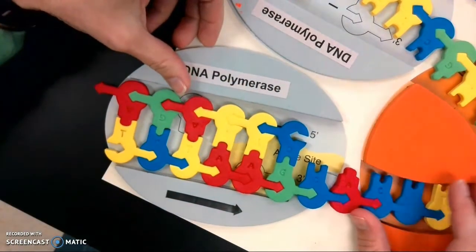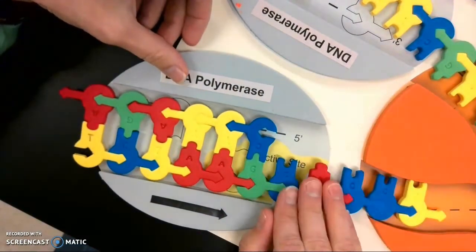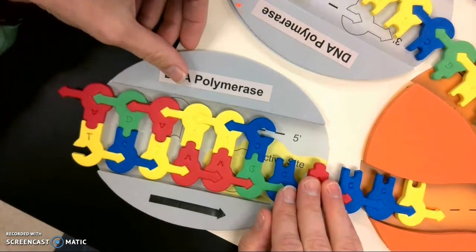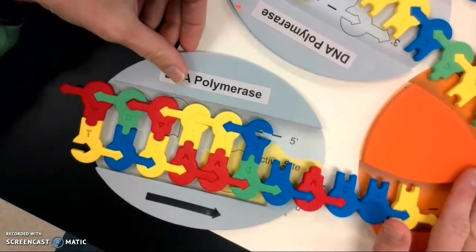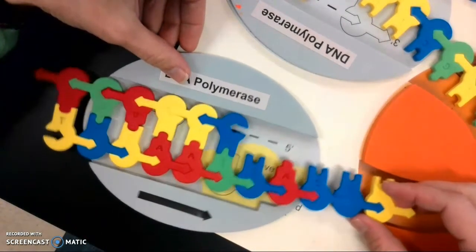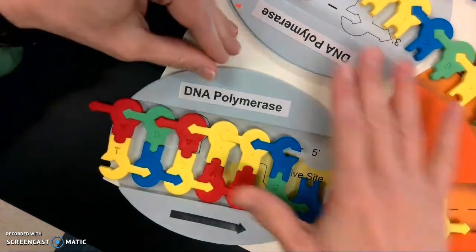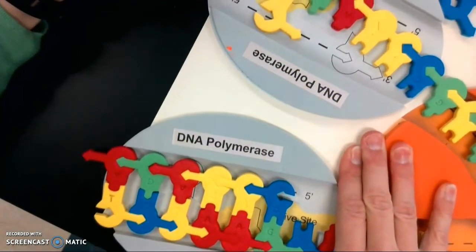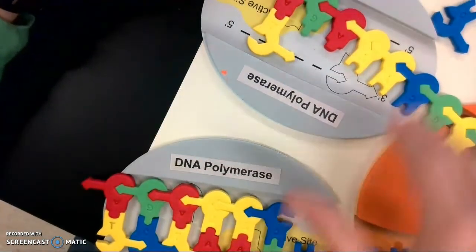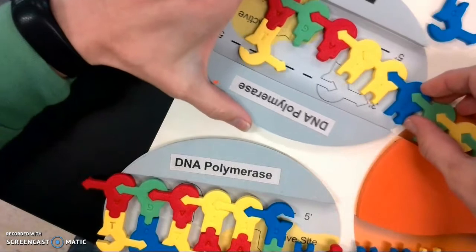Okay, this is going to be your leading strand. Okay, because it can synthesize continuously. Okay, as long as it's being pushed out of the helicase, it's going to be going through there. Your DNA polymerase will keep matching it on this one. Now on this one up here, this is your lagging strand.